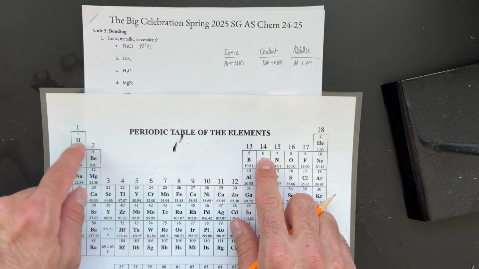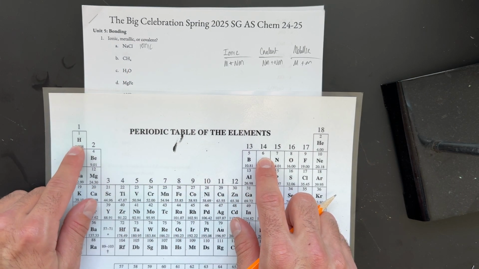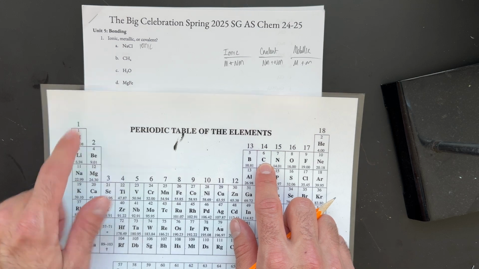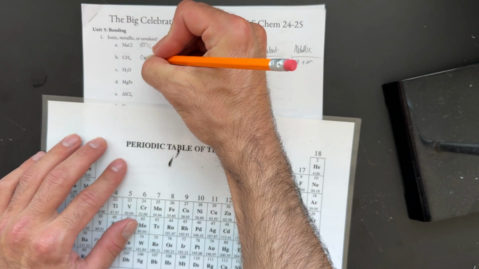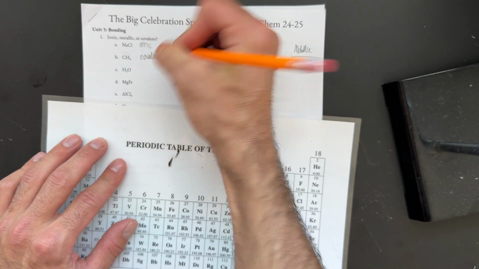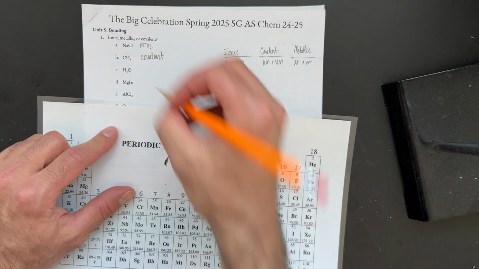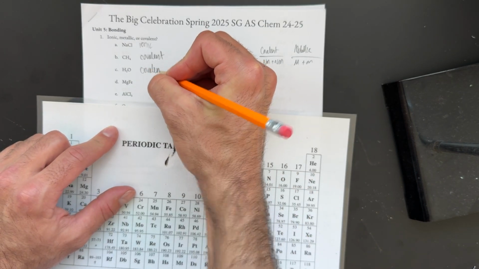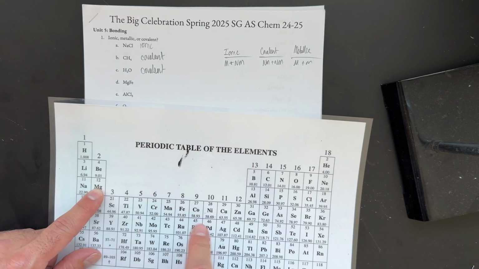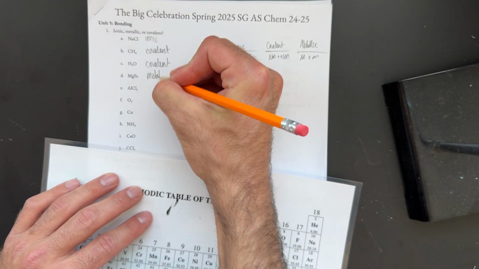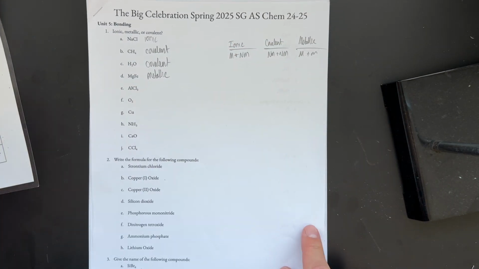CH4: C, and then remember H is the only one that's on the left side but is a non-metal, so non-metal, non-metal. This is going to be covalent. H2O, H and O, both non-metals, so it's going to be covalent. Then Mg, Fe, both of these are metals, so it's going to be metallic. So that's how you do these types of problems.